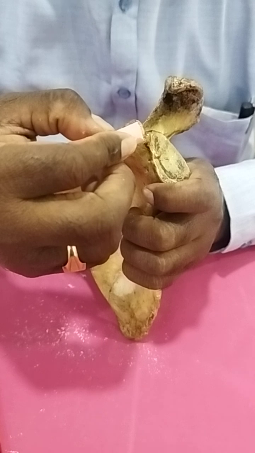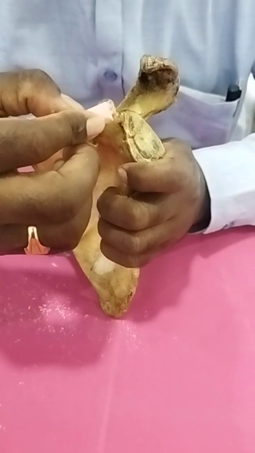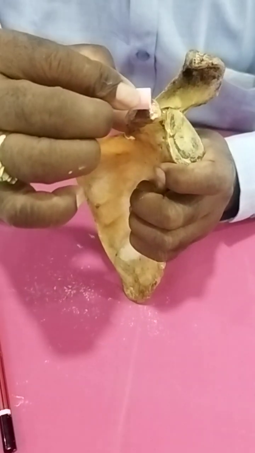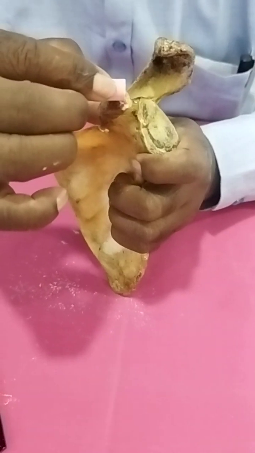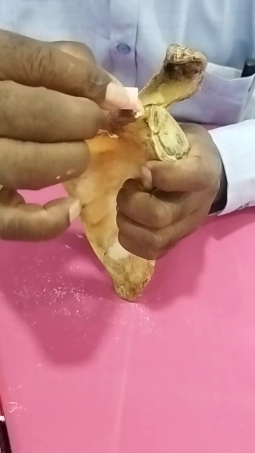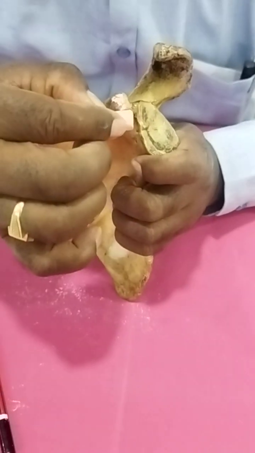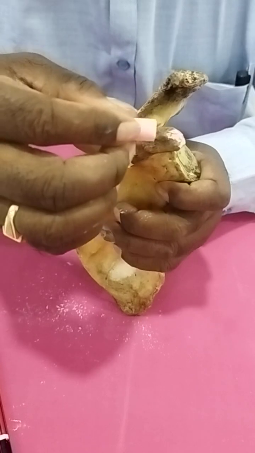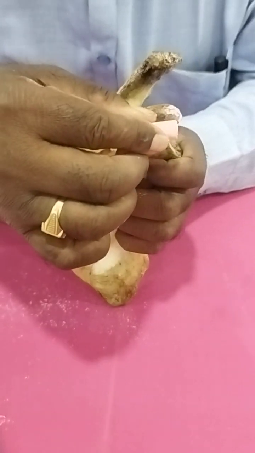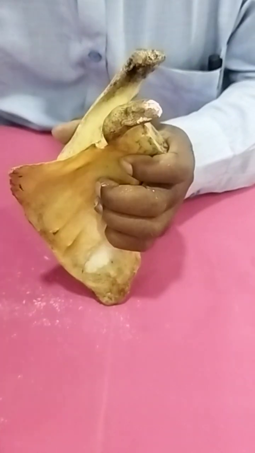It gives attachment to three muscles and three ligaments. Mainly, at least you tell the origin of the short head of the biceps brachii and coracobrachialis. Whereas on the medial side, here is the attachment of the insertion.